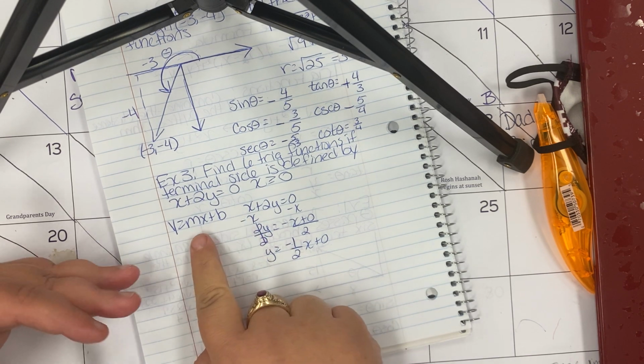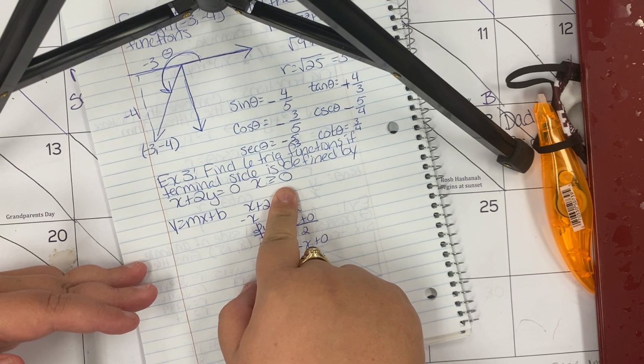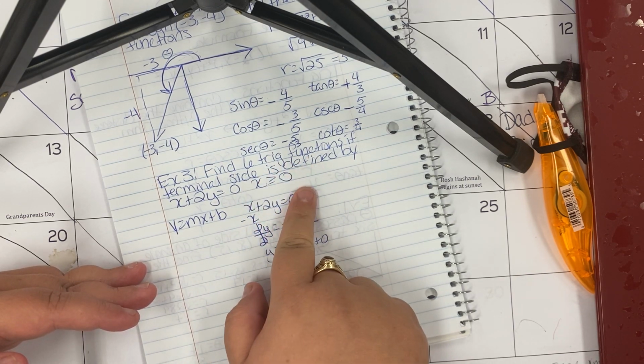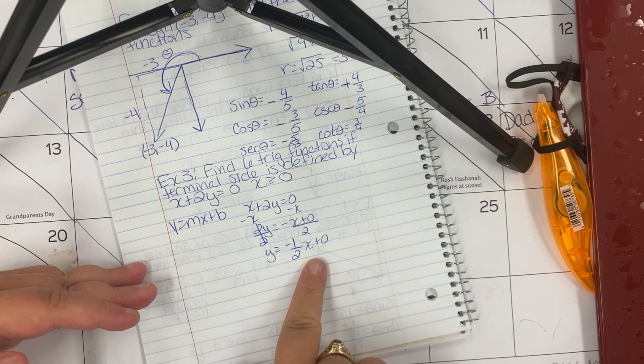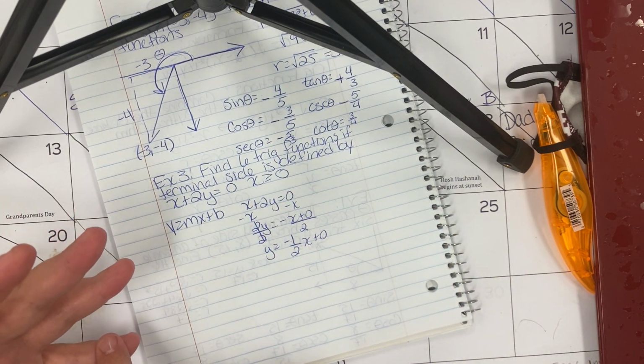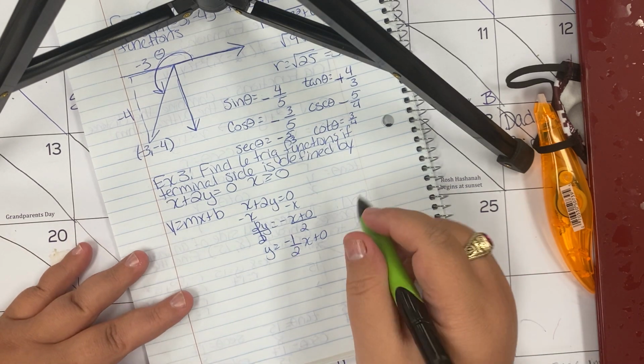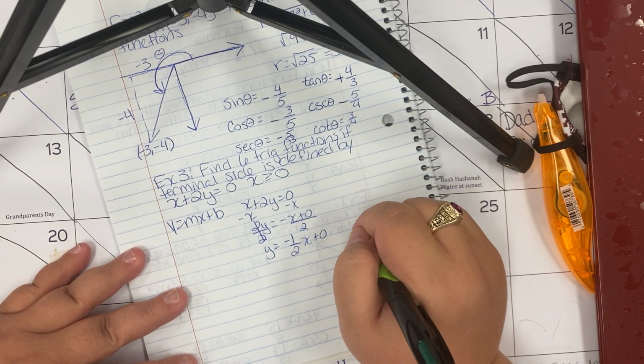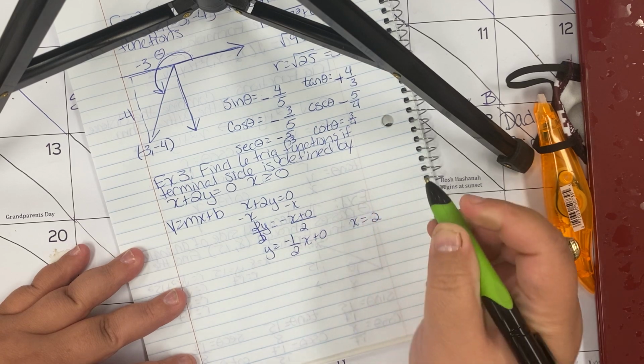From there, it tells me that x is greater than or equal to 0. So I need to pick any number bigger than 0 and plug it in for x in order to find a point. That'll give me my x value and my y value. So I'm going to plug in 2. We'll say x equals 2.